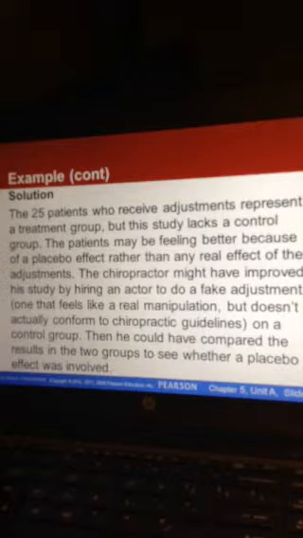Alrighty. So the 25 patients who received the adjustment represent a treatment group. But that study lacks a control group, because the patients may be feeling better because of the placebo effect rather than the real adjustment itself. So the chiropractor might have improved his setting by hiring an actor to do fake adjustments, ones that feel like real manipulation but don't actually conform to the chiropractic guidelines. And he could do that on a control group and see whether or not at the end they felt as though their back was feeling better, or whether or not the placebo effect was involved.